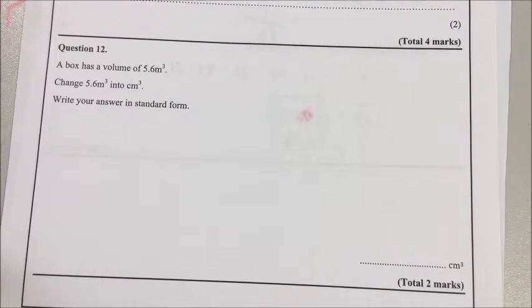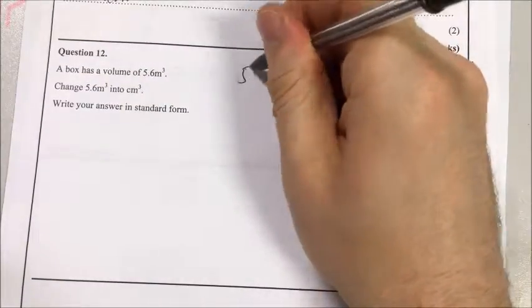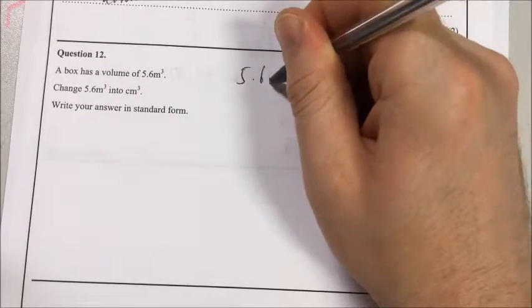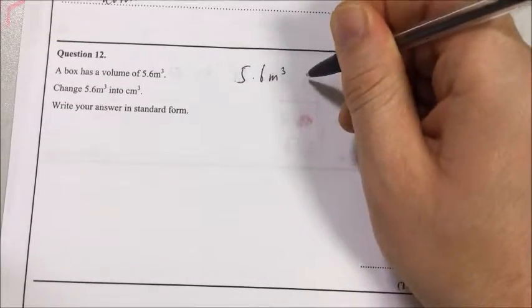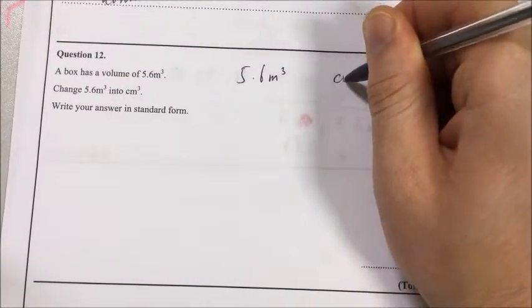12. A box has a volume of 5.6 meters cubed. They're going to change it to centimeters cubed. Write your answer in standard form. So they're just playing games here. Okay, so first of all, we have to change 5.6 meters cubed into centimeters cubed.